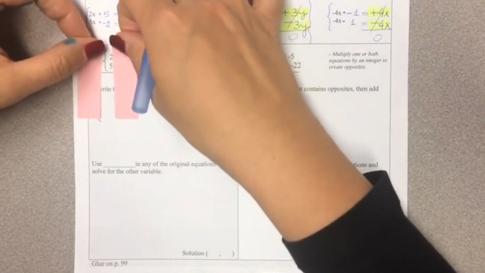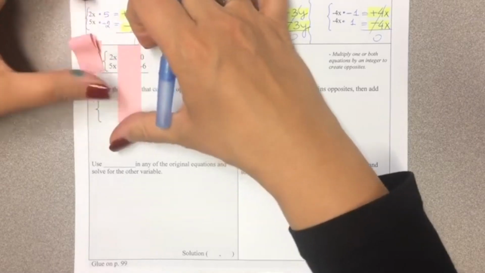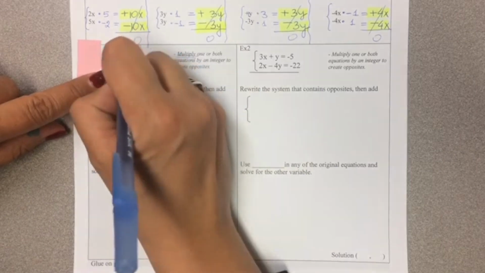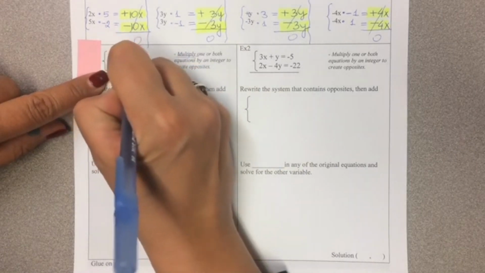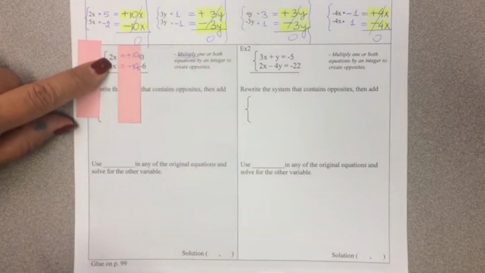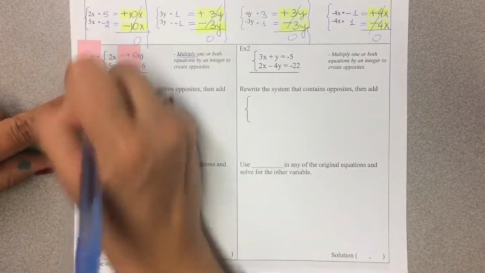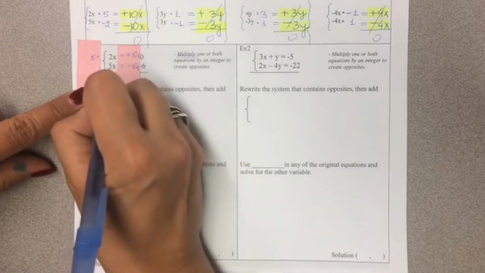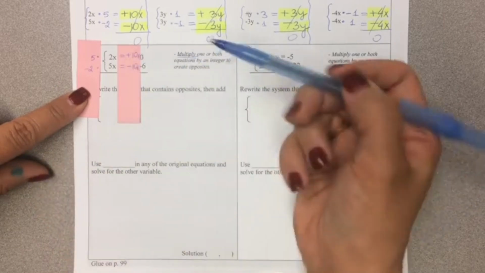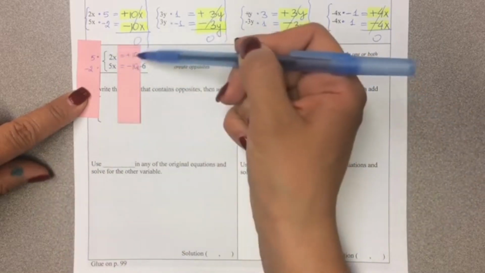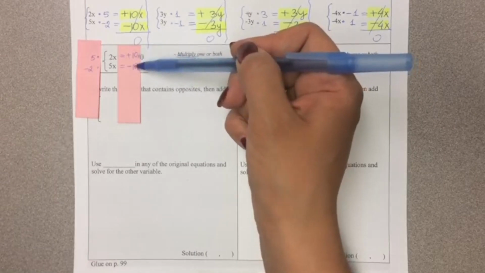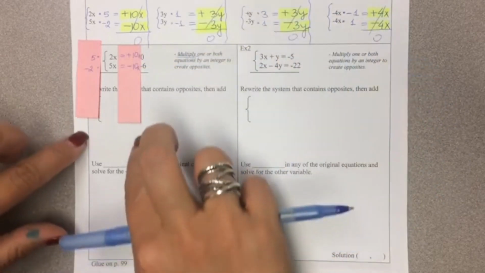So let's say I focus on the first column, and that was my first example here. 2x and 5x can become positive and negative 10x. 2x by multiplying by 5 will become 10x, and 5x by multiplying by negative 2 will become negative 10x. So by having this x column, you could create opposites such as 10x and negative 10x in order to eliminate.